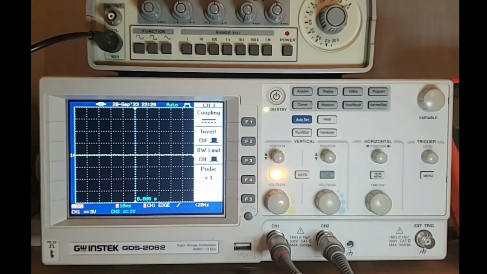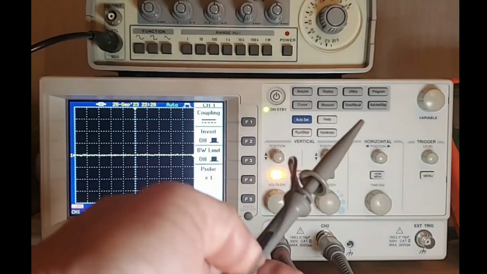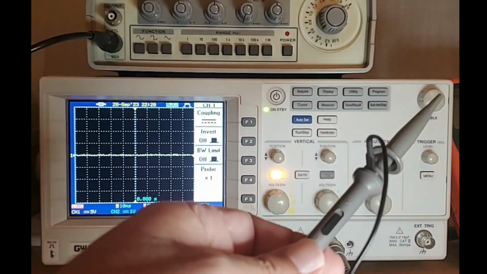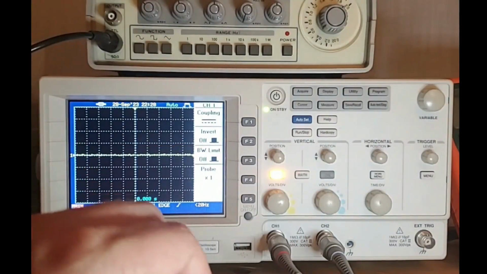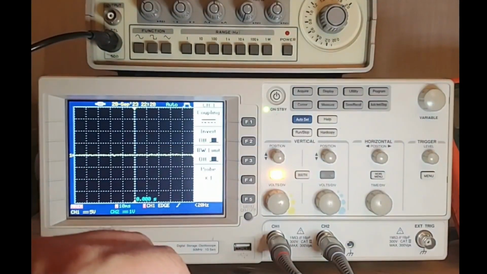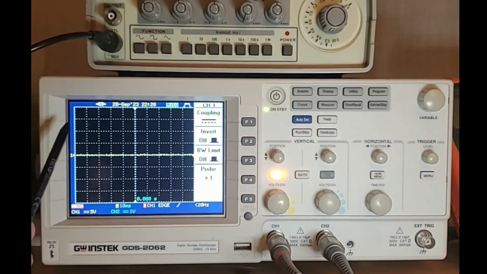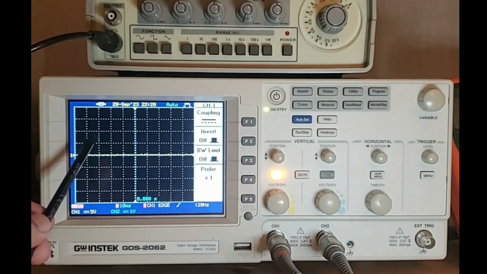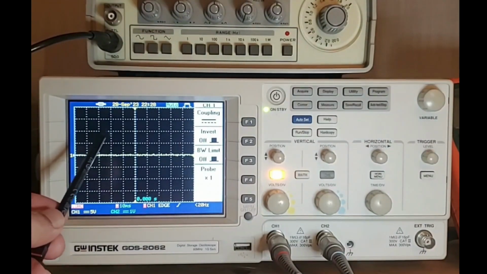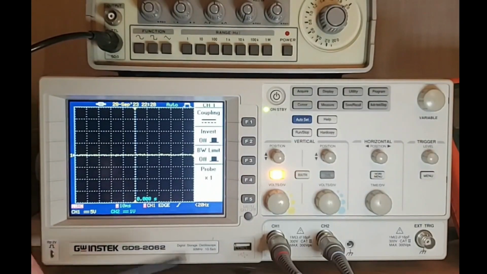So to be able to see 100 volts on the screen, what I will do is that I will use this switch and bring it to the multiply by 10 position. So now the 100 volts will be divided by 10, and 10 volts will be displayed on the screen. So using the 5 volts per division, I can see that the waveform will take 2 divisions. So the 2 divisions will come to this point, and we can easily see that.